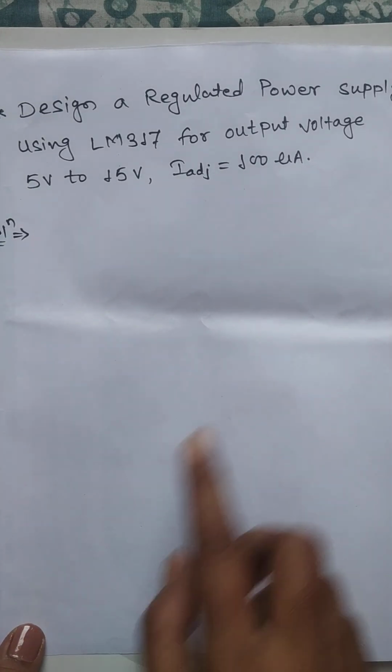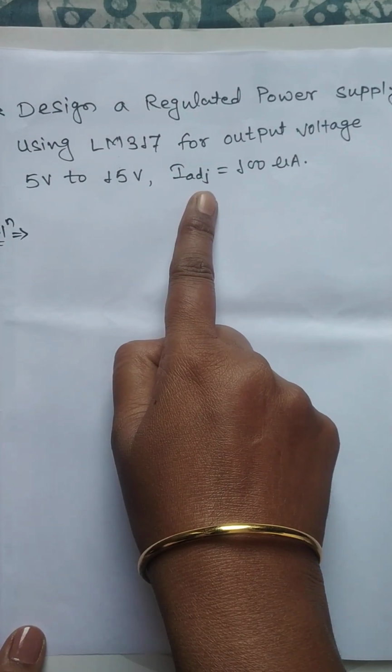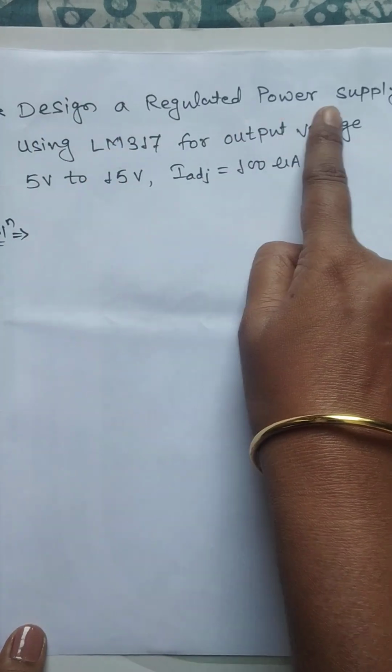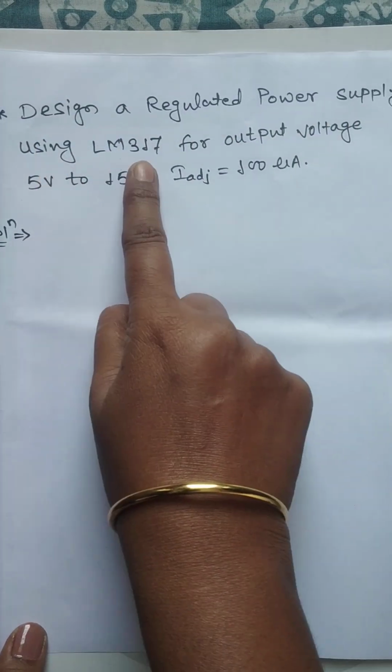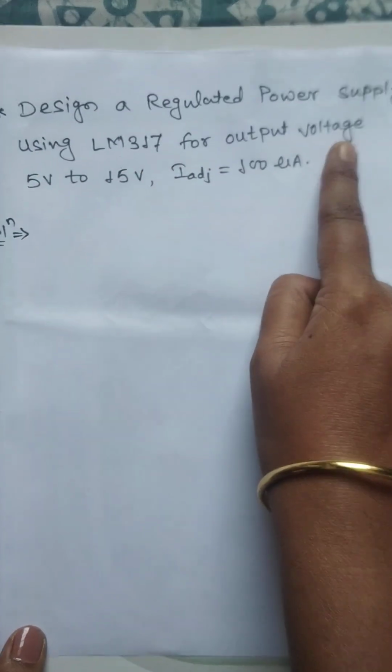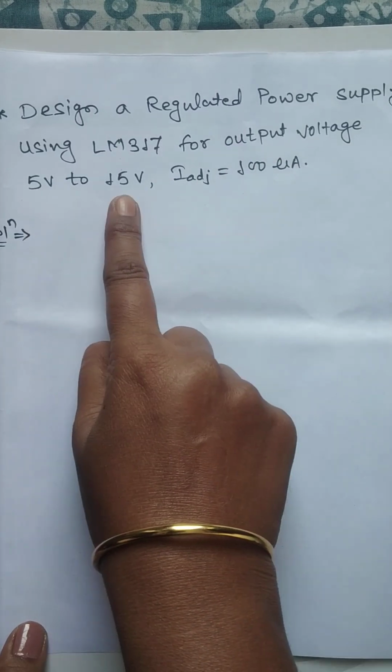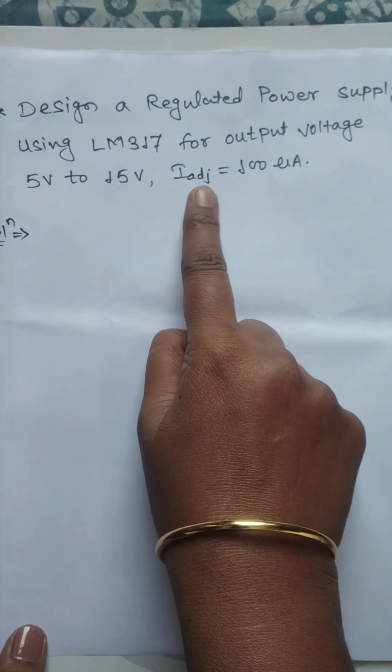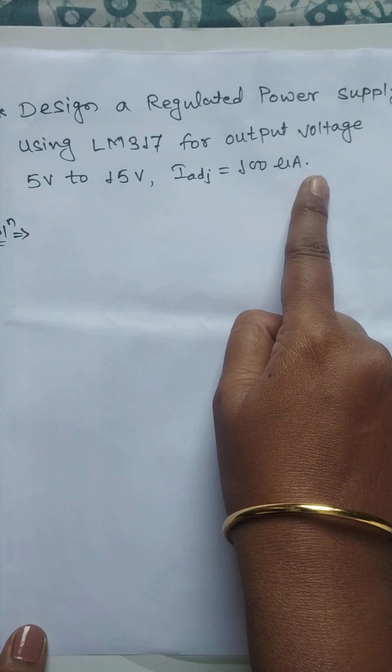Okay, let us see how to solve the design examples on a regulated power supply. One of the examples we will solve today: design a regulated power supply using LM317 for output voltage range from 5 volt to 15 volt, and adjustable current is given as 100 microampere.